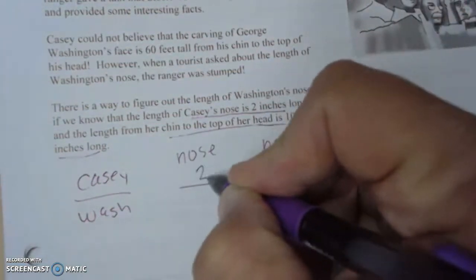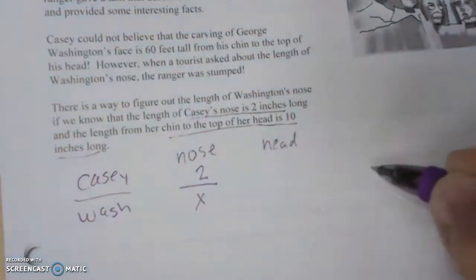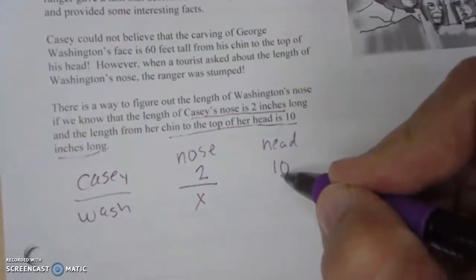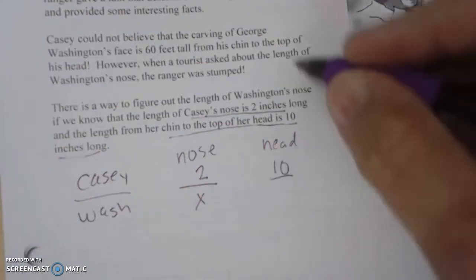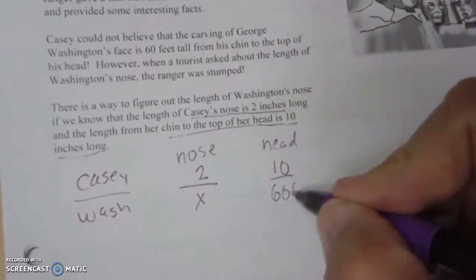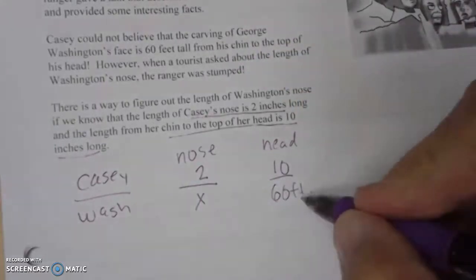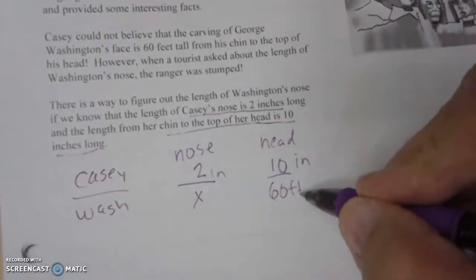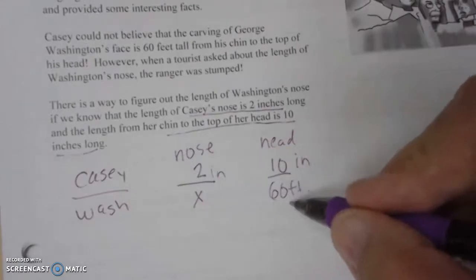So Casey's nose is 2 inches long, and we don't know how long Washington's nose is. Casey's head is 10 inches long, and George Washington's face is 60 feet tall. So this is all inches. The problem is this is feet. So let's put everything in inches.